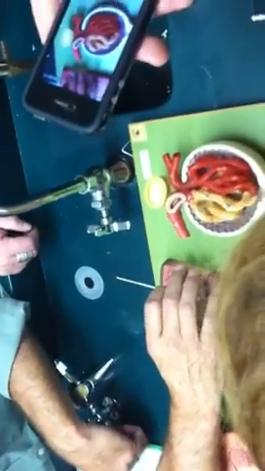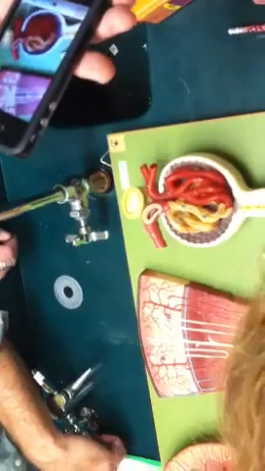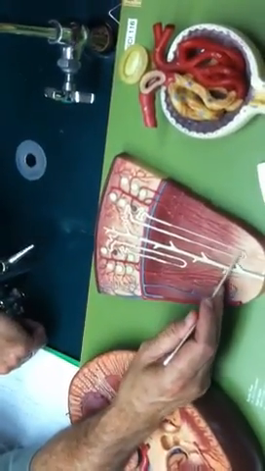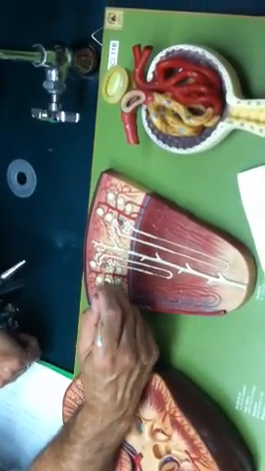Okay. Anything else? The loop of Henle? It's the same thing as the nephron loop. It's this loop right here. Both of them? Yep, both of those loops. In other words, whatever I tell you here is the same thing here. The only thing that's different is one is a cortical, the other one's a juxtamedullary nephron.